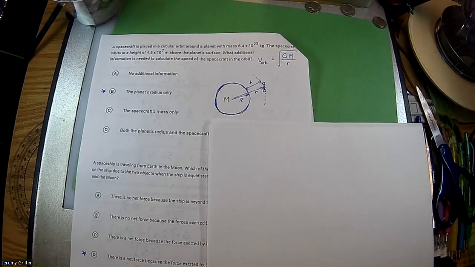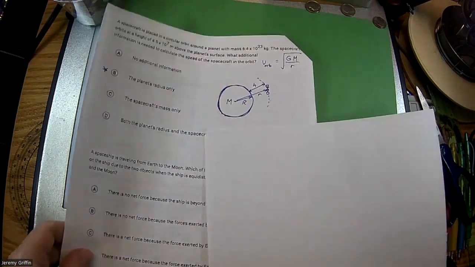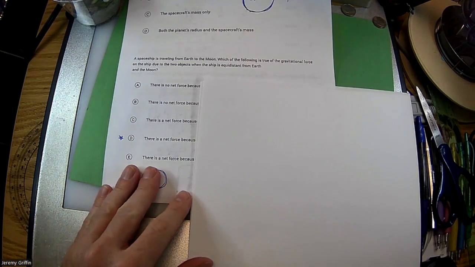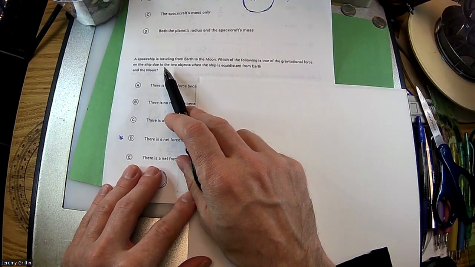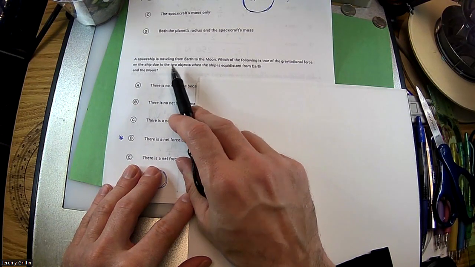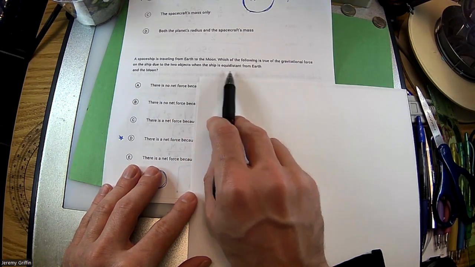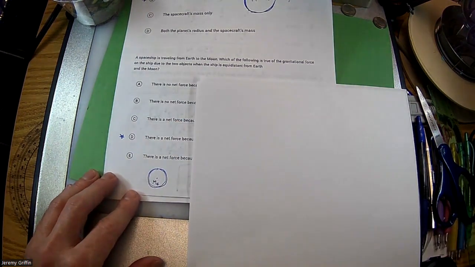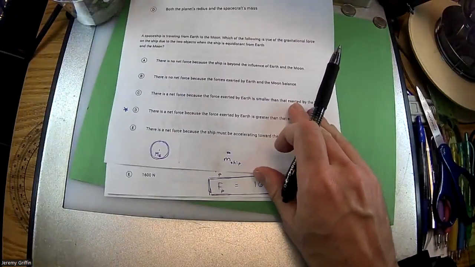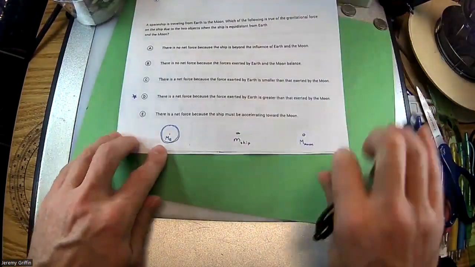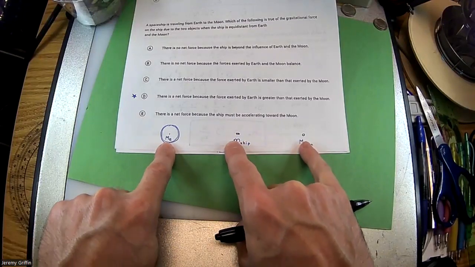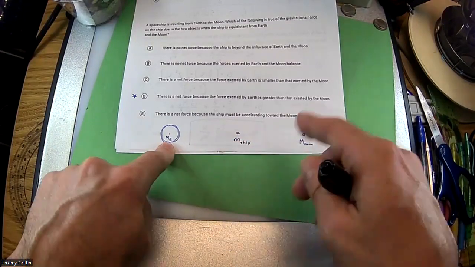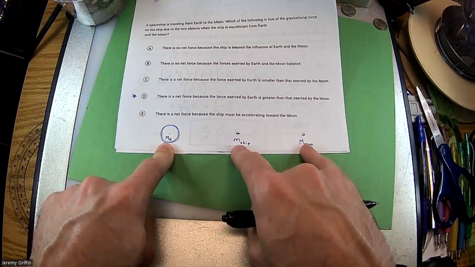We're good. All right, next one. A spaceship traveling from the Earth to the moon. Which of the following is true of the gravitational force on the ship from the two objects when the ship is equidistant from the Earth and the moon? So I drew a diagram down here. Here's the Earth, here's the moon. Equidistant means geometrically halfway, right in the center. Let's figure out a bit about this before we read the answers.